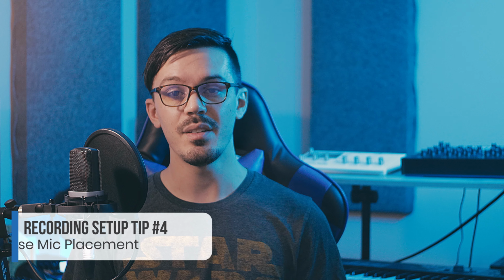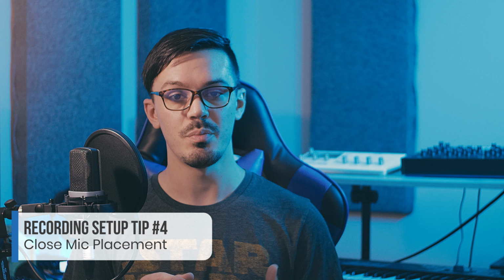The next tip is taking advantage of the proximity effect and close miking. If we have this microphone too far away, we're going to get a lot of extra room echo and annoying flutter and just general room tone, and we don't really want that. We want a nice clear recording, so miking about 8 to 10 inches away from your subject is usually a safe bet.